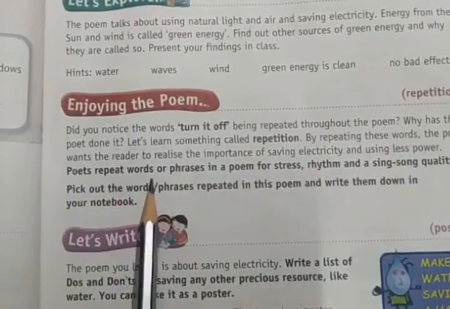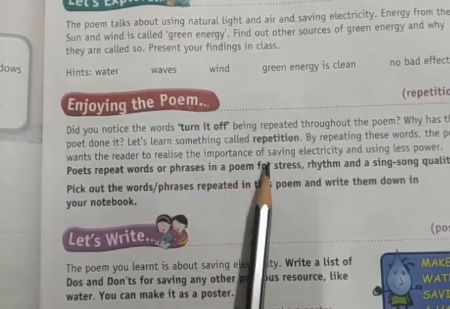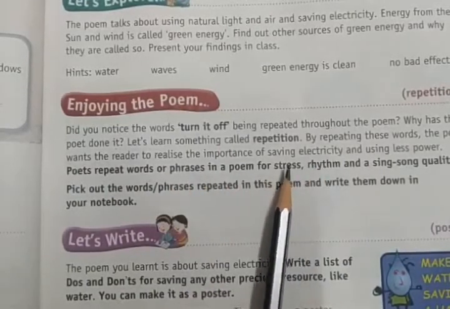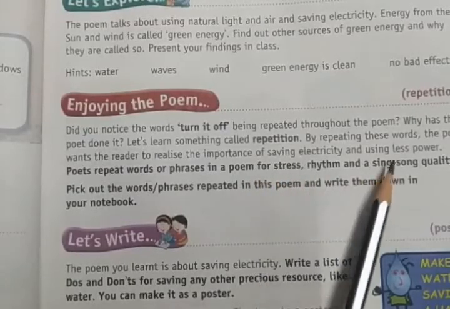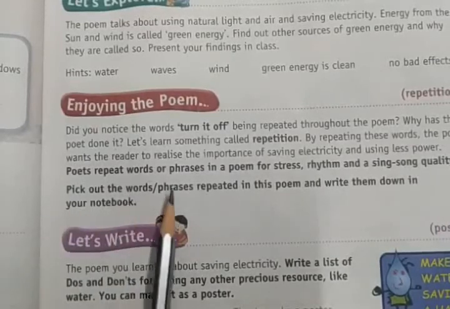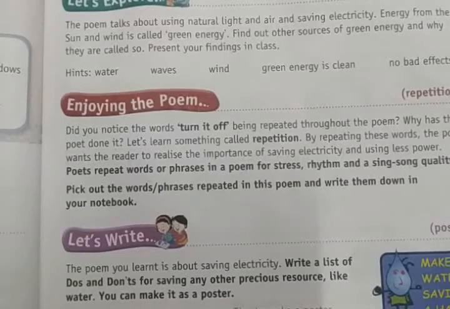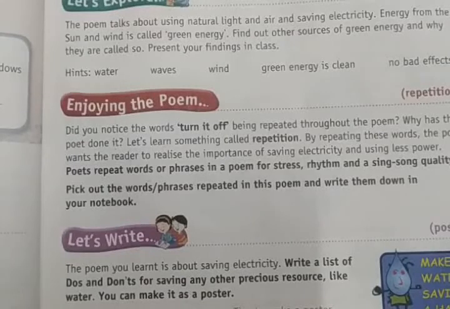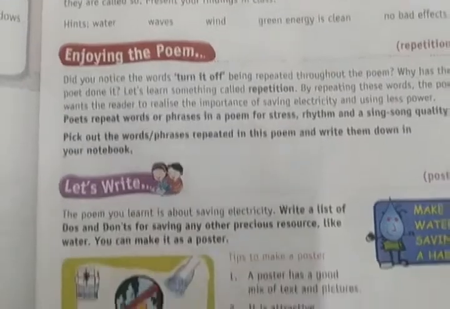The poet repeats a word or a phrase in a poem for stress, rhythm, and sing-song quality, right? Pick up the words or phrases repeated in the poem and write them down in the notebook. We have so many words and phrases repeated in the poem, like turn off, and light the bulbs, and turn off the fan. So these are the repetitions of the words and phrases that you have to list down in the notebook.